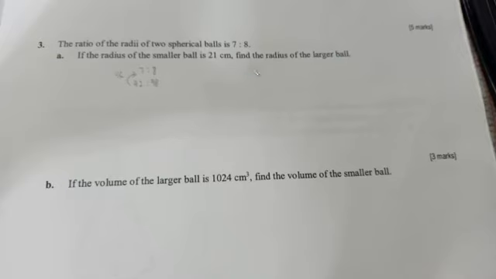Okay, let's look at another question on scale. We have the scale here, 7:8. This is the smaller one. Now, if the radius of the smaller ball is 21 cm, which one is smaller, 7 or 8? It's 7, isn't it? So what it's saying is 7 corresponds to 21 cm.